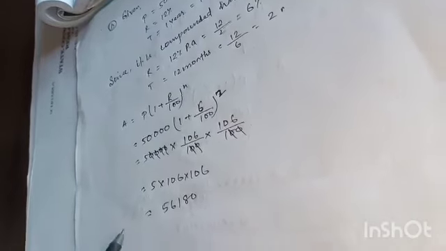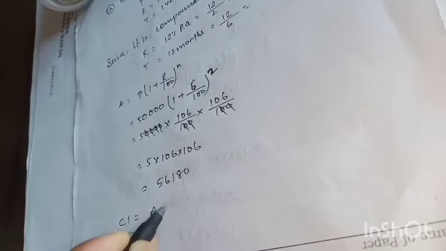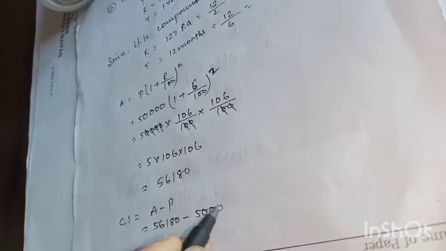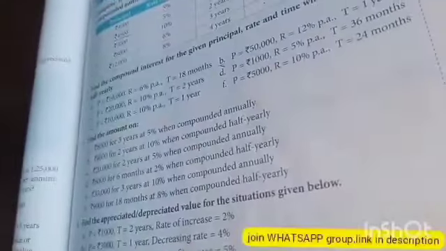So the compound interest will be amount minus principal. The amount is 56,180 minus the principal, 50,000. So the interest will be 6,180. 6,180 is the required compound interest. Understood, guys? Okay.